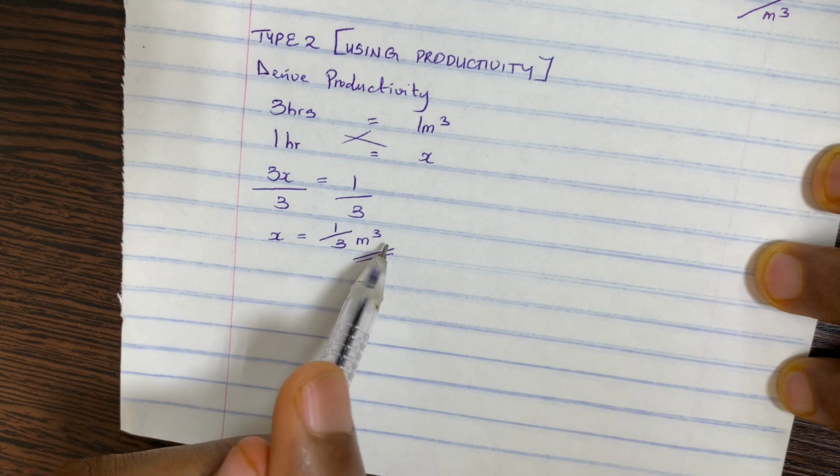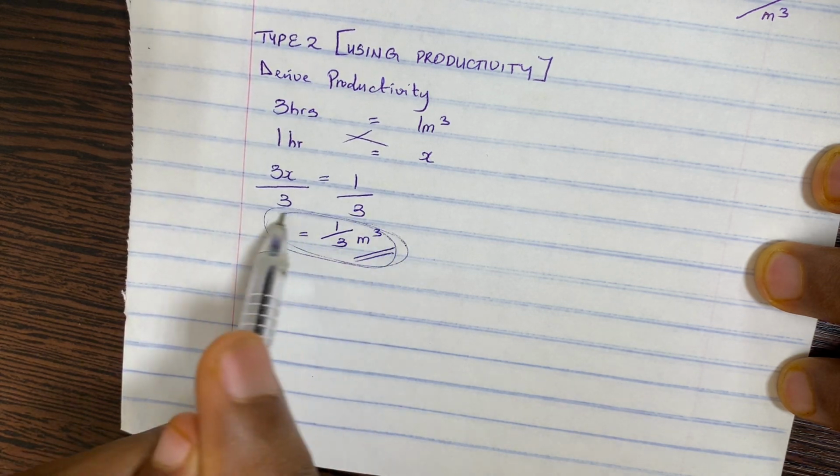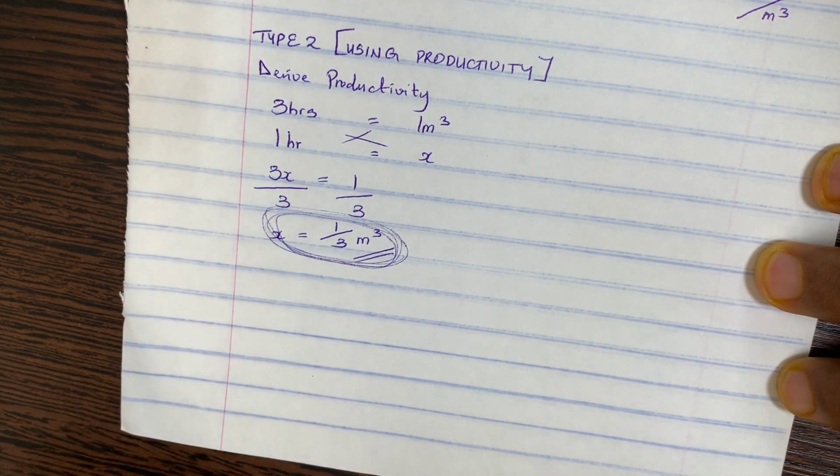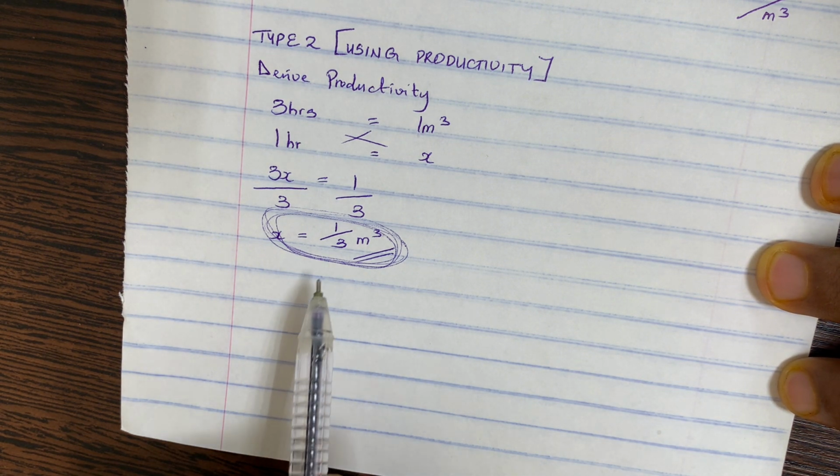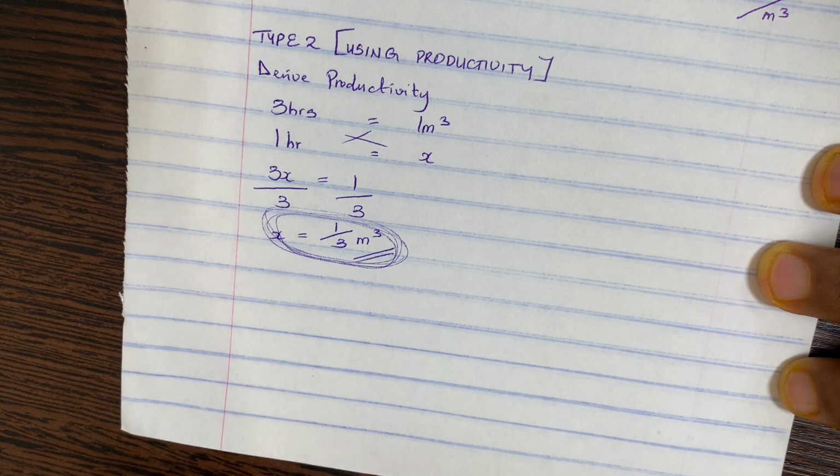So this is the productivity or your work output per hour. So for example, if you find a laborer and you ask the laborer how many meter cube can you excavate per hour, and the laborer says he can excavate 0.33 meter cube per hour, then you can now use that information to estimate what your cost per meter cube will be.